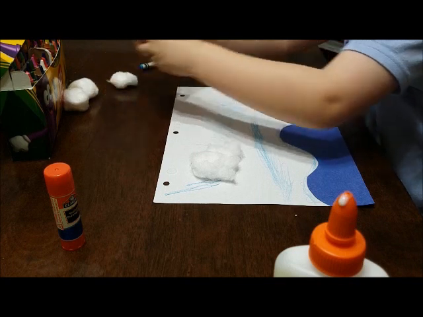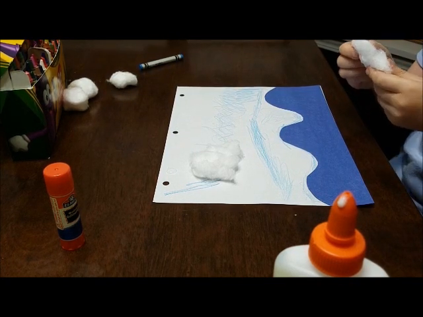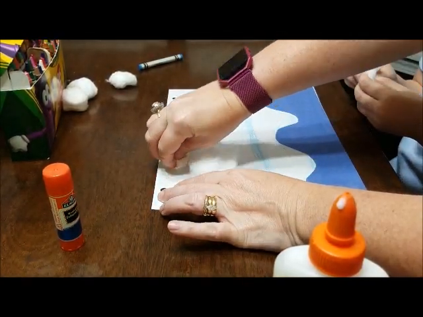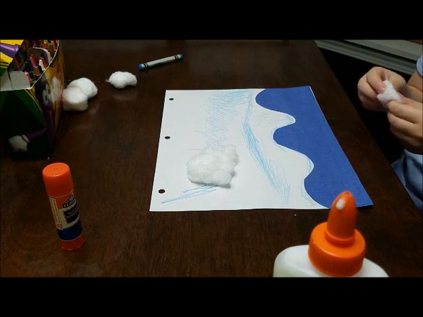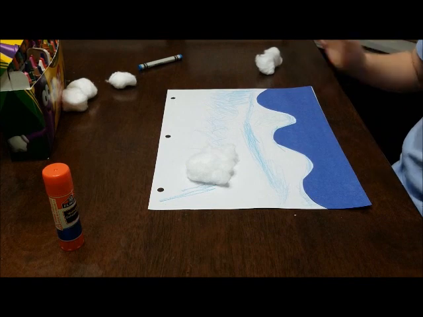Here, do I need to help? No, she's not. These holes mean we're going to put it in our book, so we got to keep it a little down here. I didn't tell you that. That's okay. All right, you got it pulled apart? There you go. Put another cloud right there.